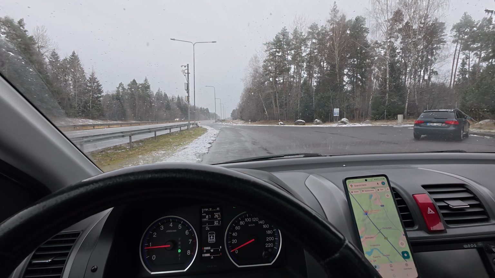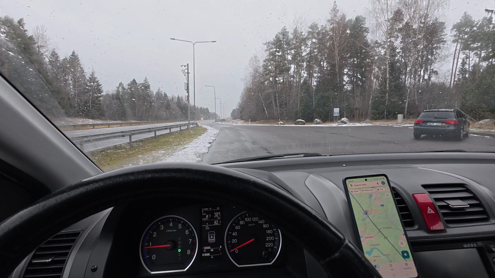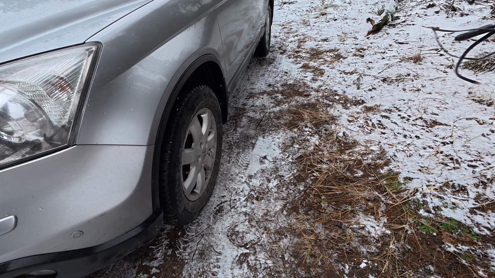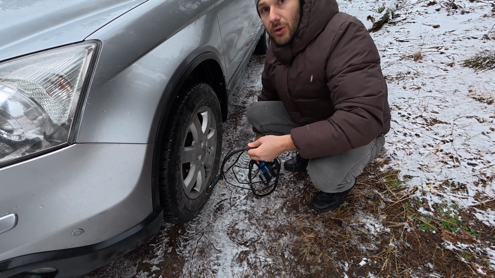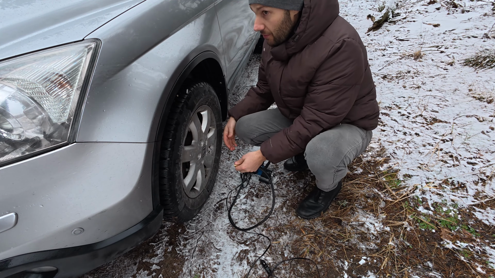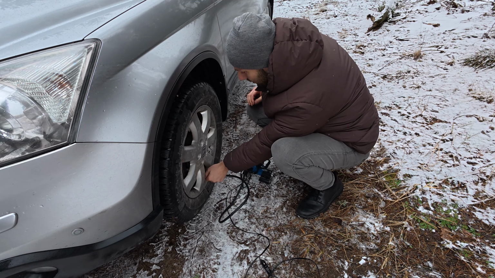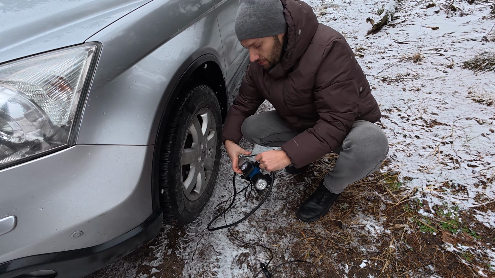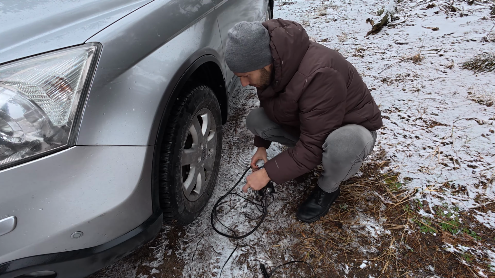So now let's go to the same place and set the tire pressure to 1 bar. I'm going to use this meter to check.